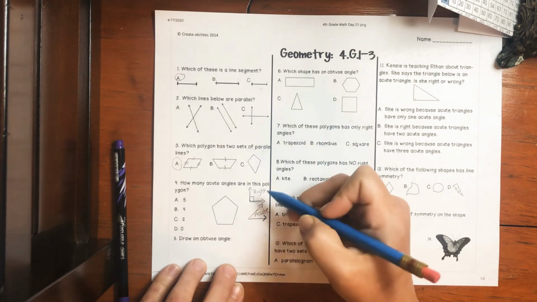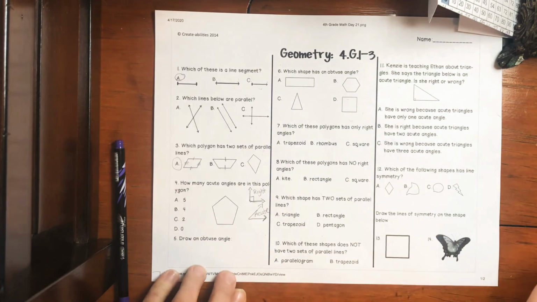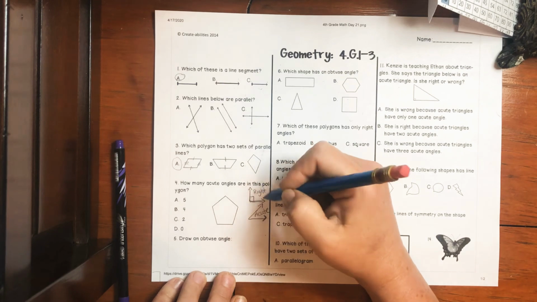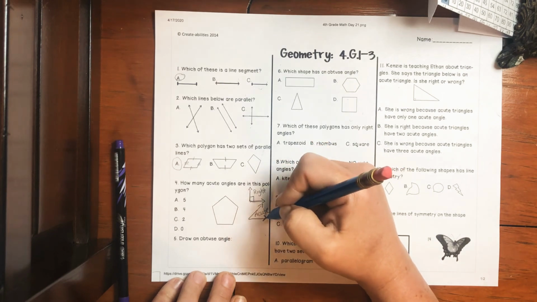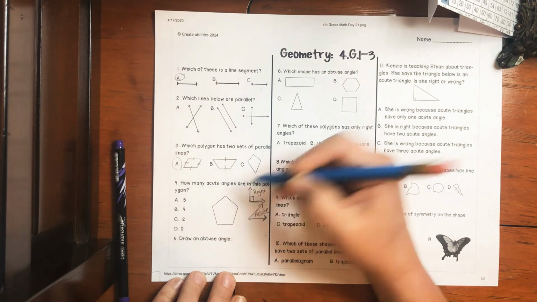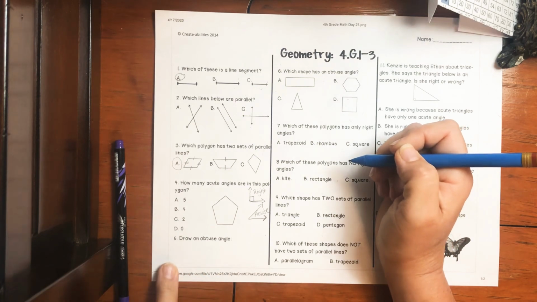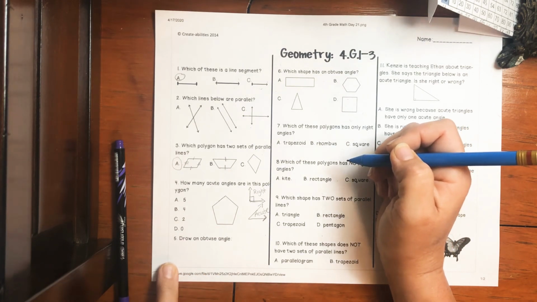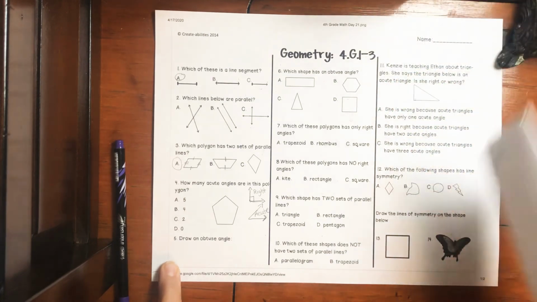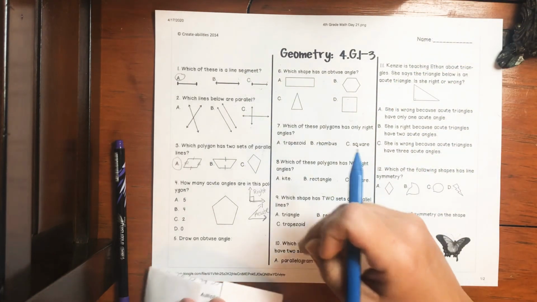And so if I know this is a right angle and this is an acute angle, what do you think an obtuse angle is going to look like? It can't be less than 90 because we've already done less than 90 here. It has to be greater than 90. So number 5 has you actually draw an obtuse angle. I'm going to do that right now and show you how to draw an obtuse angle.